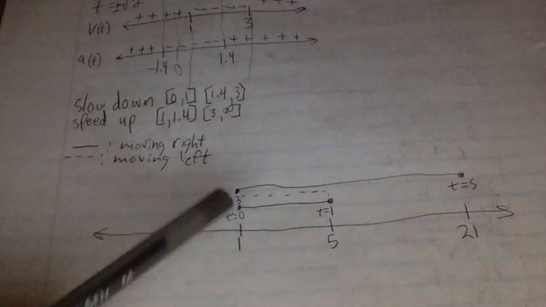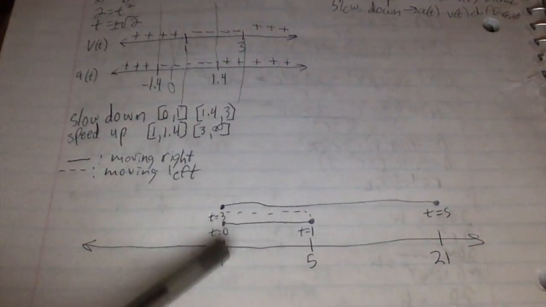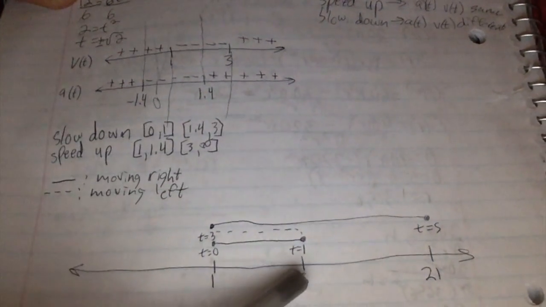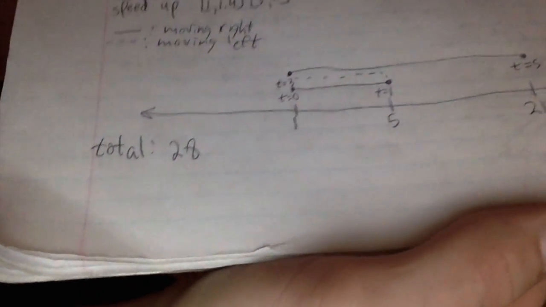So to find the total, we just add up the differences. It moved 4 spaces from 1 to 5. It moved back 4 again. So that's 8. And then from 1 to 21, it moved 20 spaces. So that would be 28. You just add them all up. So the total is 28. That's the total distance it moved.